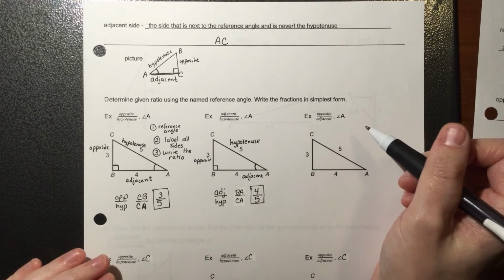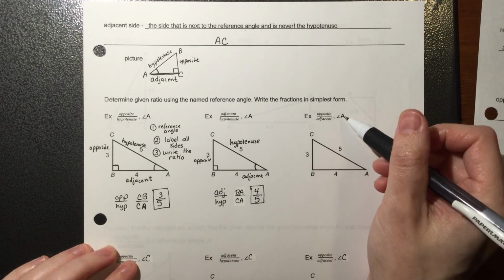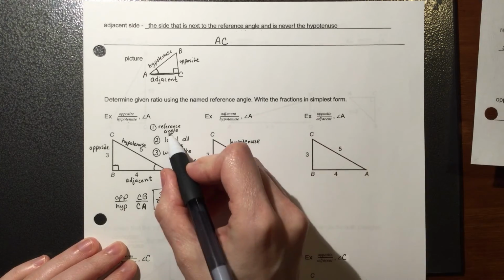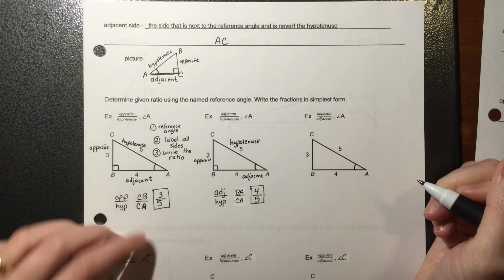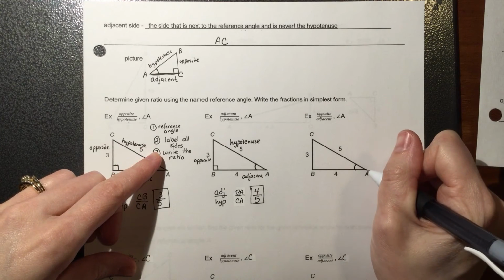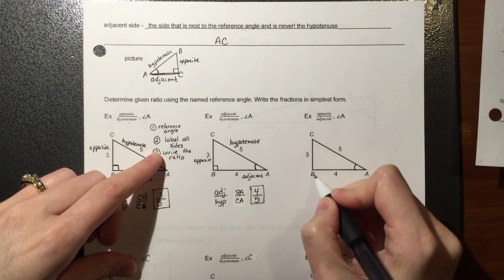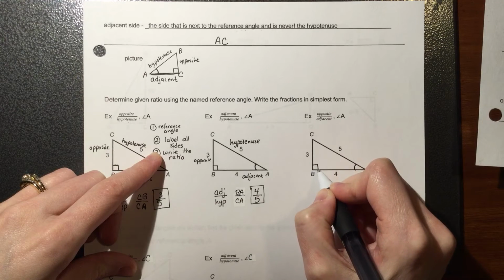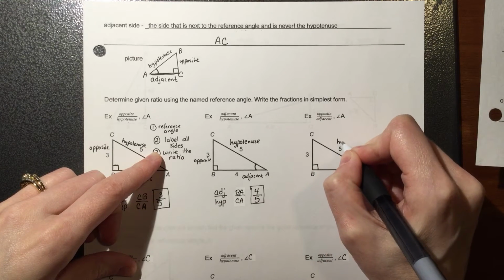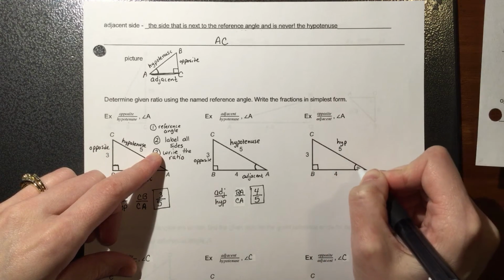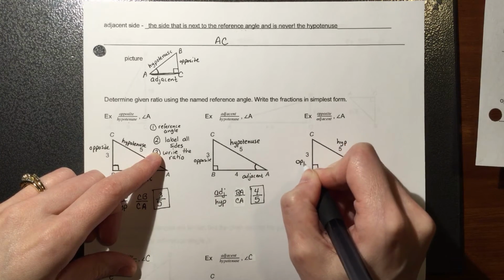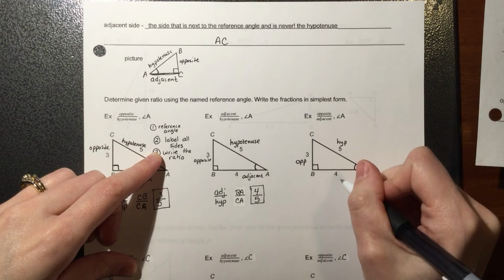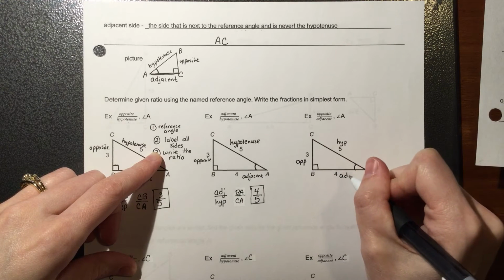Then looking at the last one, they give us our reference angle. First thing we're looking for is the reference angle, which is going to be A. Second thing we want to do is label the sides. So this is our 90-degree angle, here's our hypotenuse. Then the opposite is the one directly across from the reference angle, and the adjacent is right there.